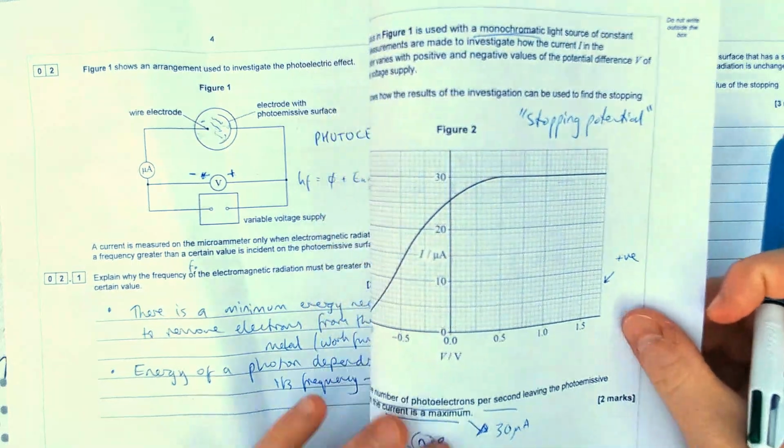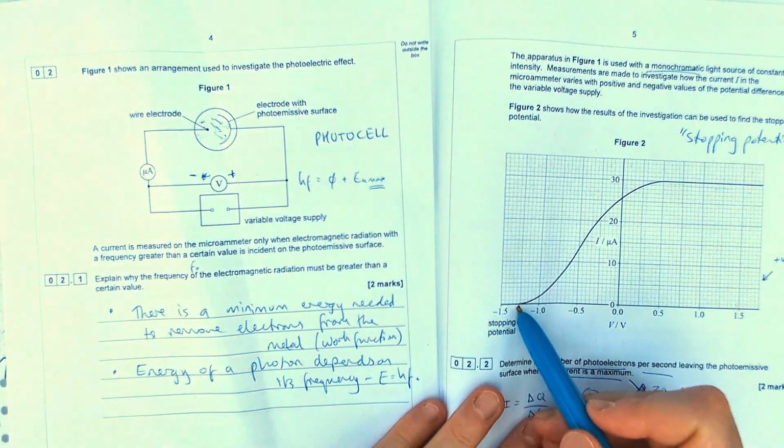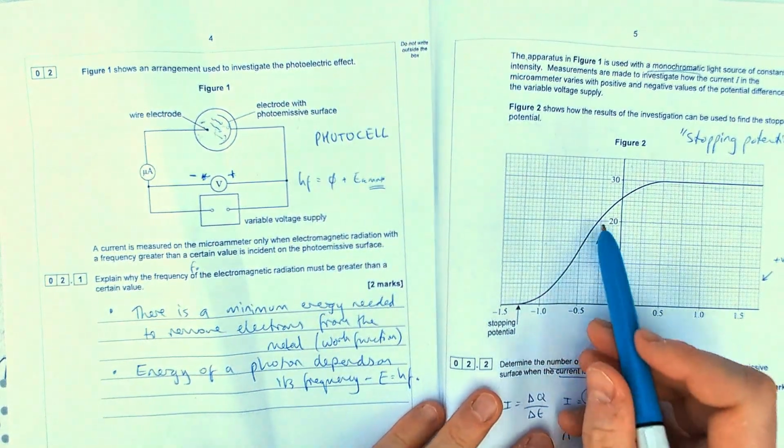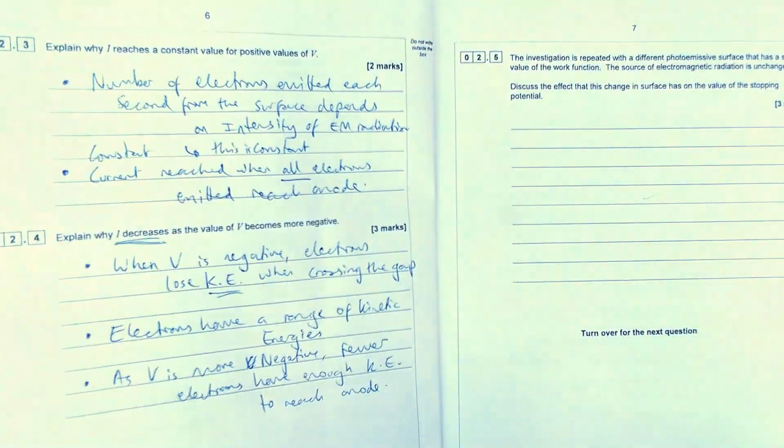So some of them will get there, some of them won't. By the time we get to here, obviously none of them get there, but at these points here, some of them are getting there, some of them are not, basically.